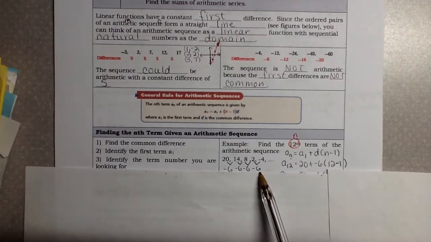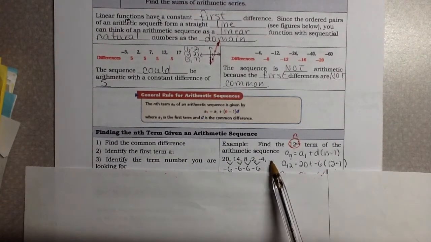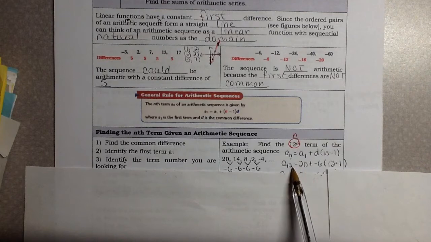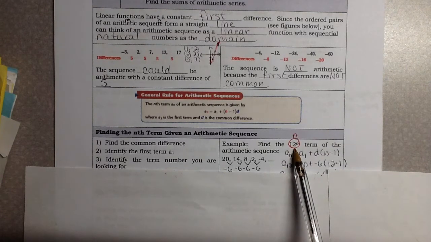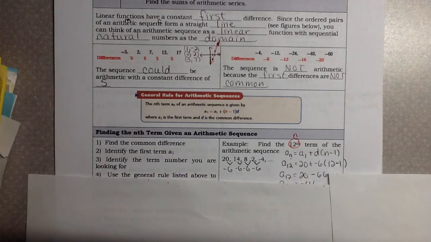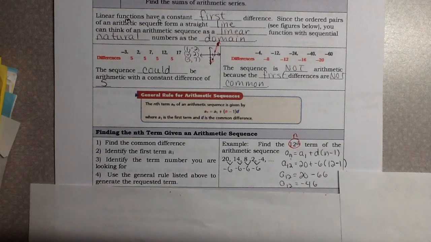And then when we simplify that, we can figure out what the 12th term is in the sequence. Now, you might say, well, I can probably do it faster just by subtracting 6 until I get to the 12th term. Now, that may be the case, but if I asked you to find the 157th term, you certainly wouldn't want to do that. So we're going to simplify that, and a sub 12 is -46.